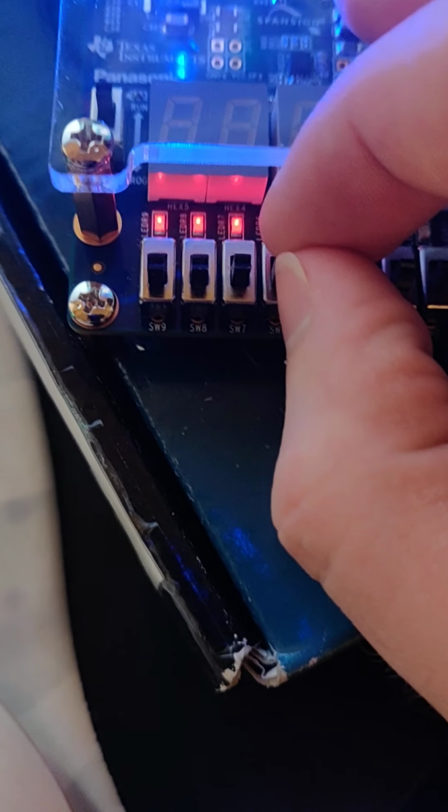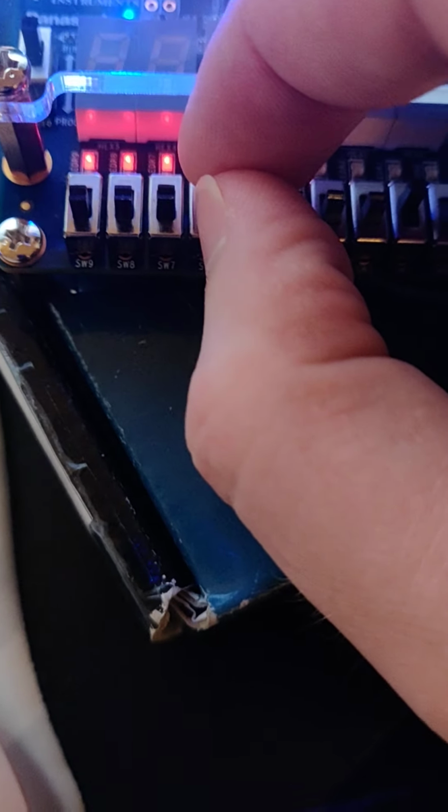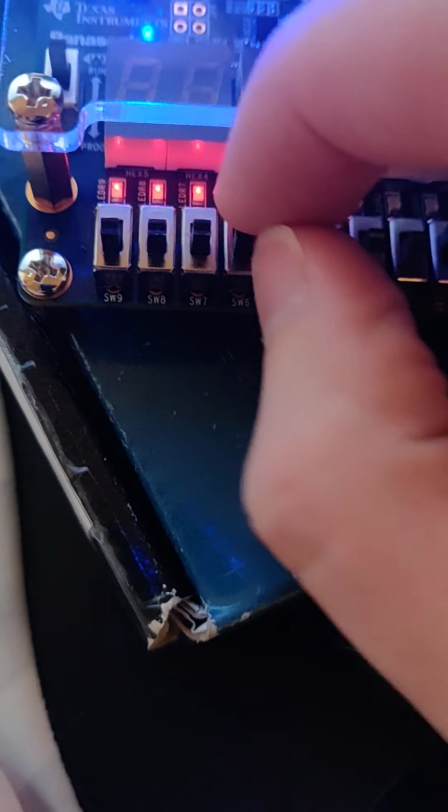Next is J, I, and H. Here we have H, I, and J here. So if all three are 0, we get a 0. If J is 1, which is this far one, we should see a 1. If I is 1, we should see a 0. So I is 1, 0.